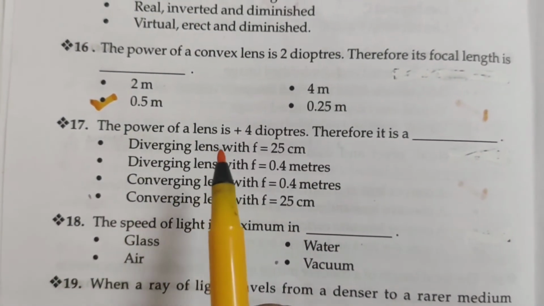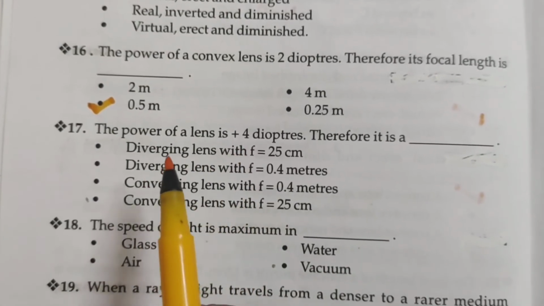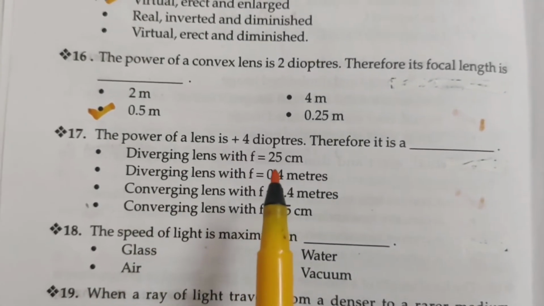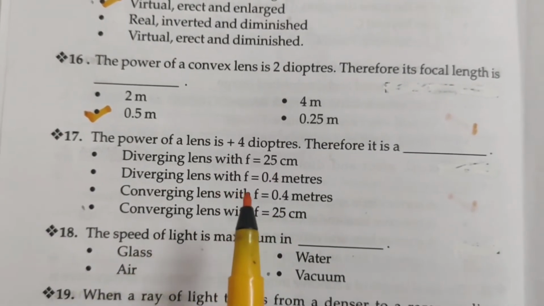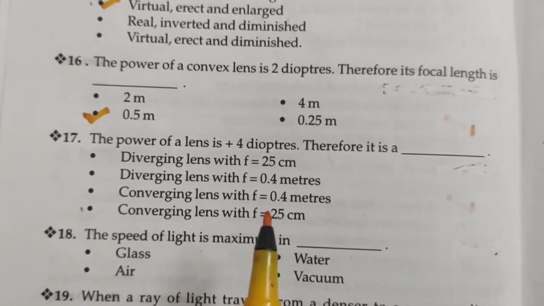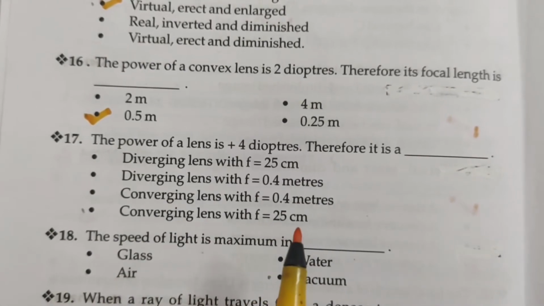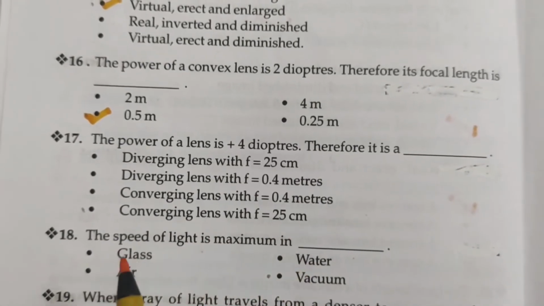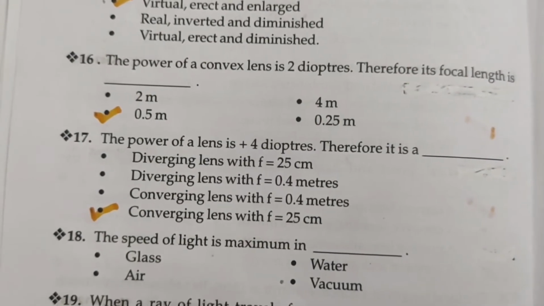The power of a lens is +4 diopters. Therefore, it is a dash. Diverging lens with f equal to 25 centimeter. Diverging lens with f equal to 0.4 meters. Converging lens with f equal to 0.4 meter. And converging lens with f equal to 25 centimeter. And the correct option is converging lens with f equal to 25 centimeters.